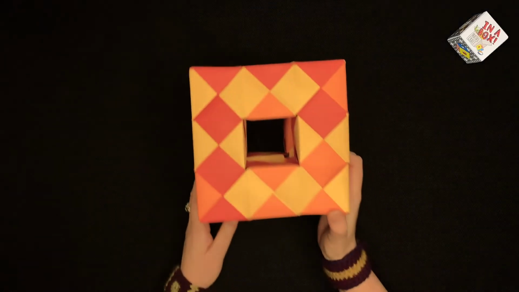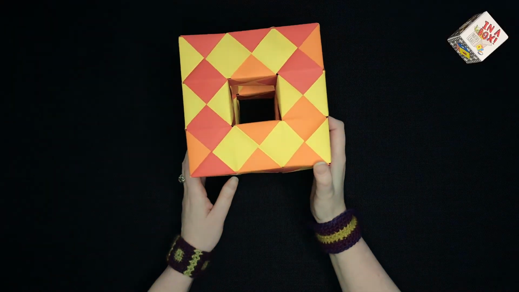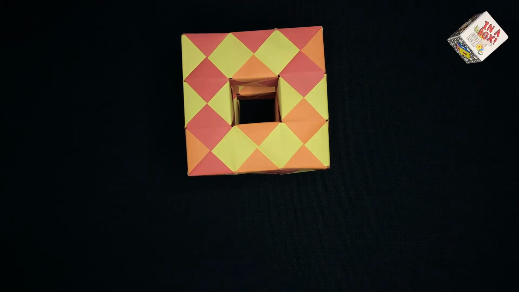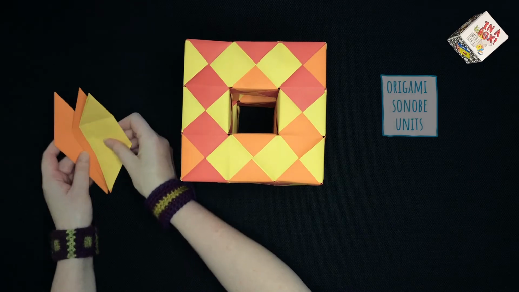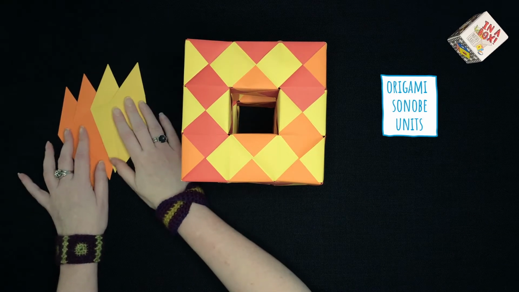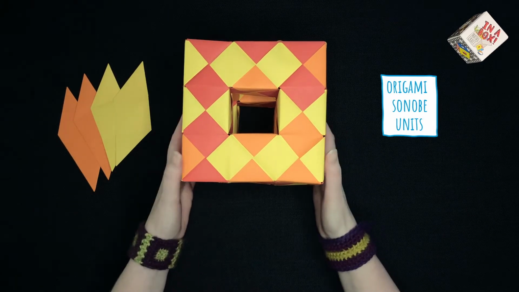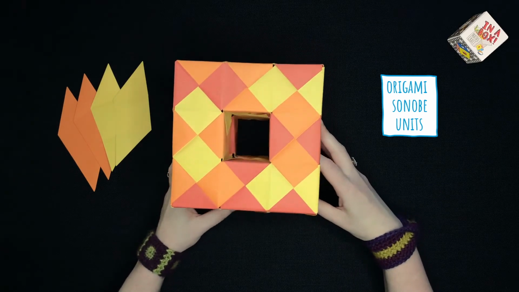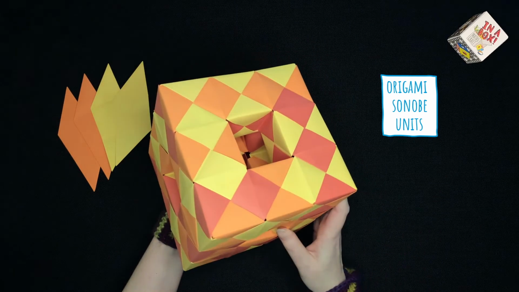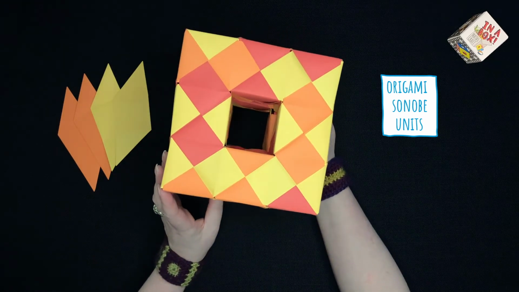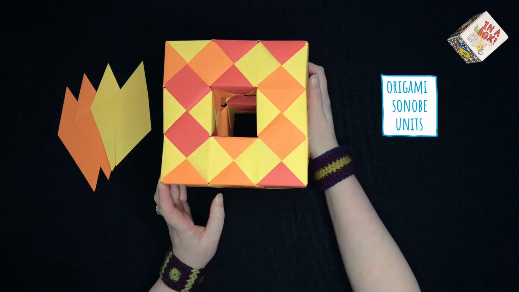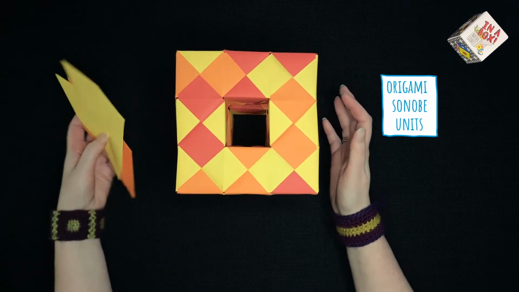I made this sponge here out of something completely different. This sponge is made out of origami units called Sonobe units. So it has a slightly different structure and it's made in a different way to the Menger sponge we're going to do. But this just gives you the idea that you can make a Menger sponge from all sorts of materials. You don't need the kit.